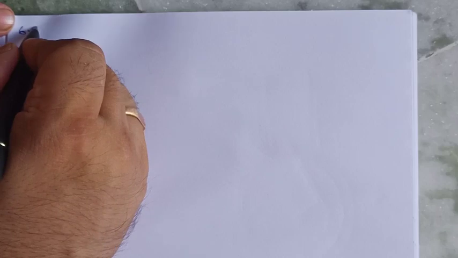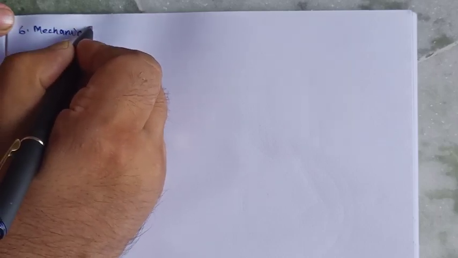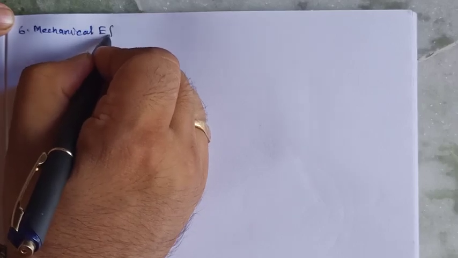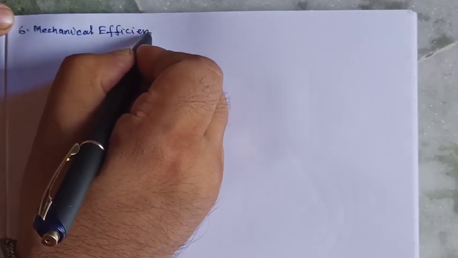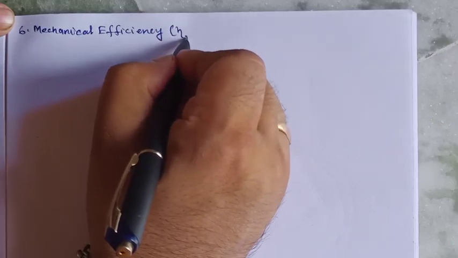Okay, now 6 is mechanical efficiency, which is denoted by eta m.